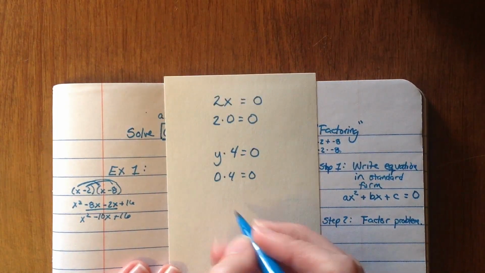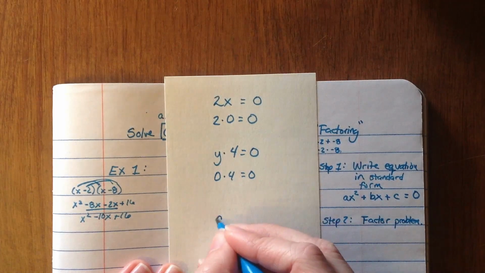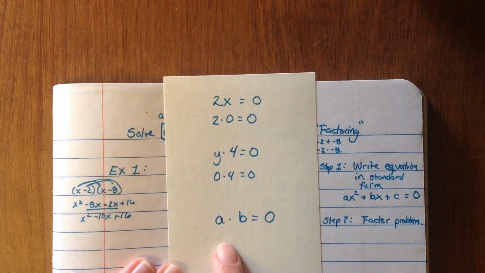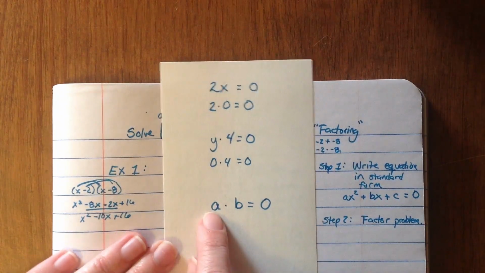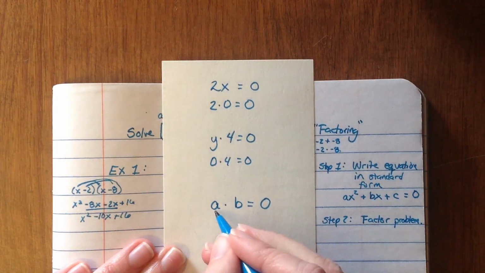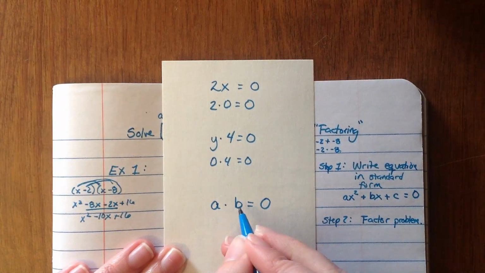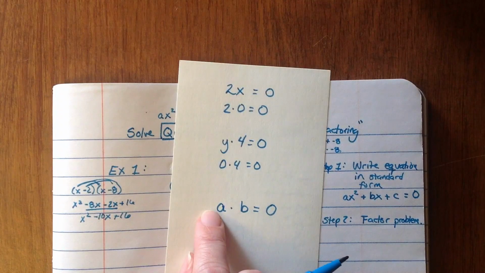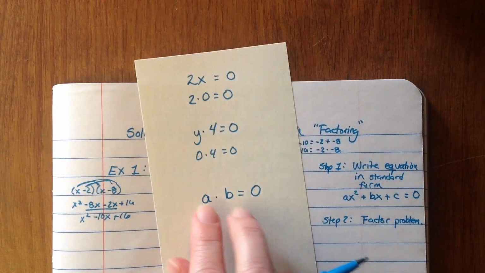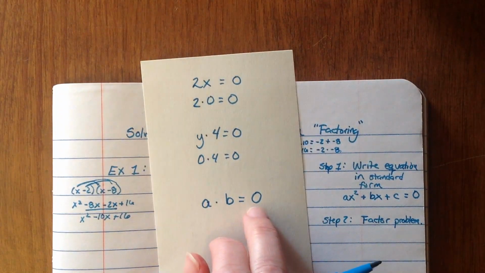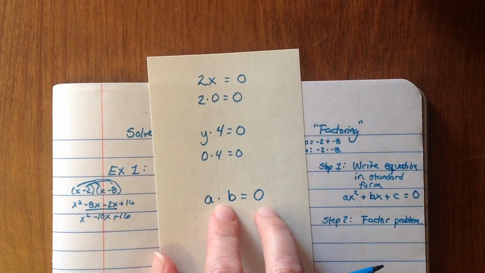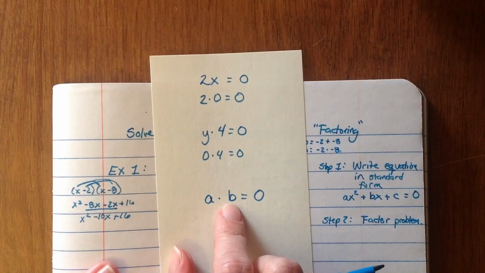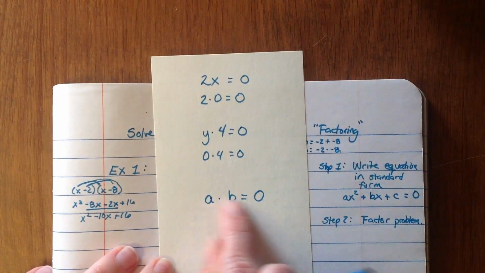So what if I just tell you two arbitrary things? What if I say a times b is equal to 0? Well, here's what we know. We either know that a has to be 0 or b has to be 0. a could be 20, but if a is 20, b would have to be 0. One of these numbers has to be 0 in order to make it equal 0. What if b were 50? Well, that would mean a has to be 0 in order to make this product equal to 0.